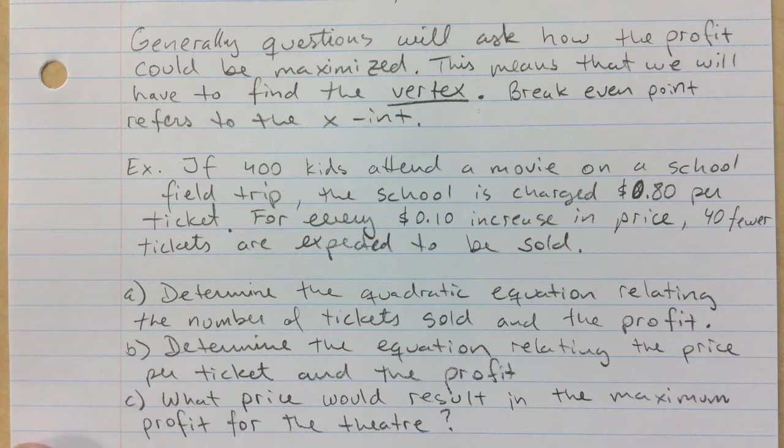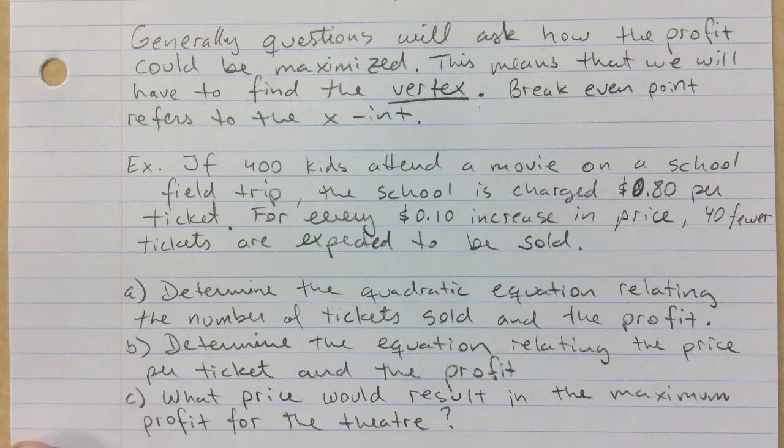C, right? We're at C. What price would result in maximum profit? Okay, D.